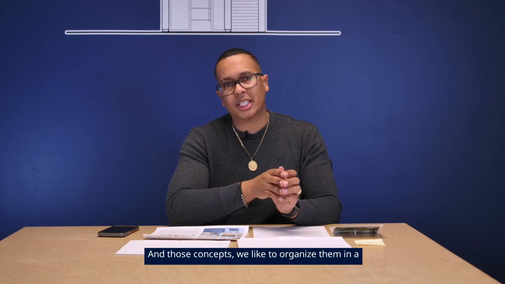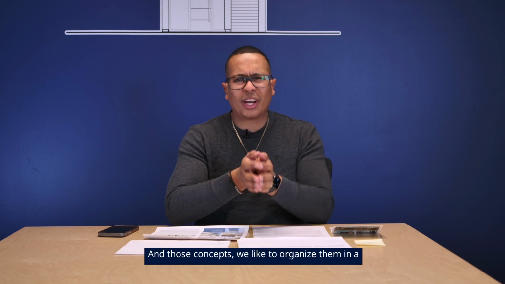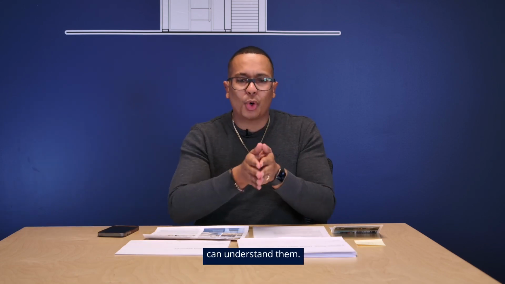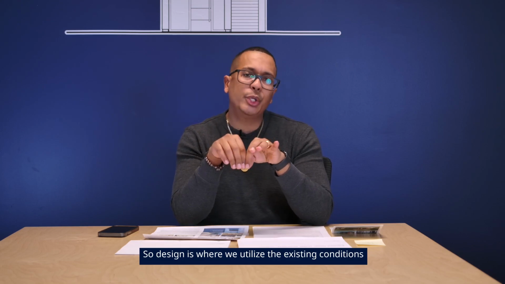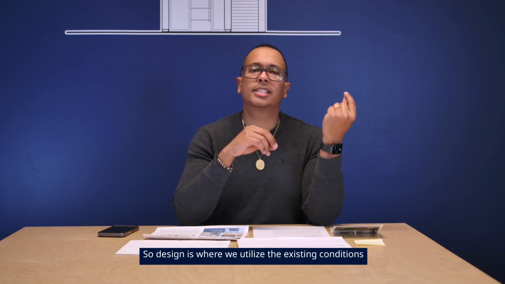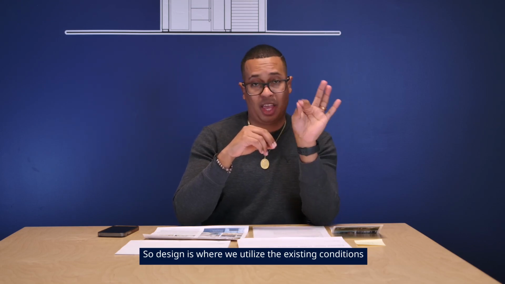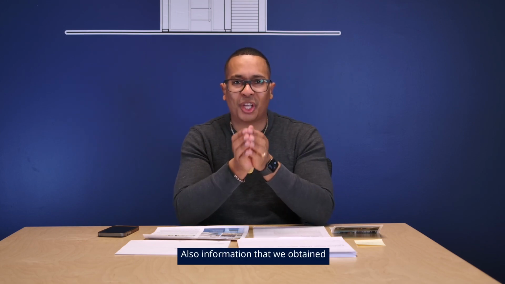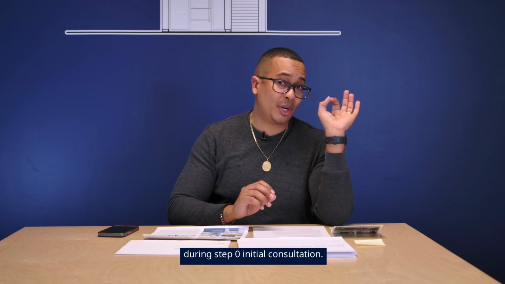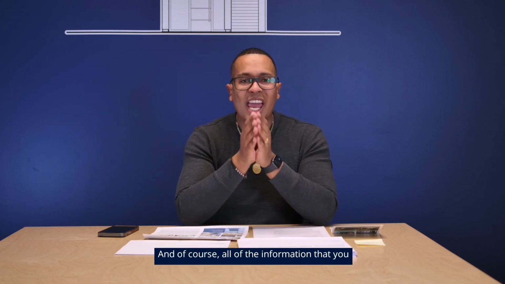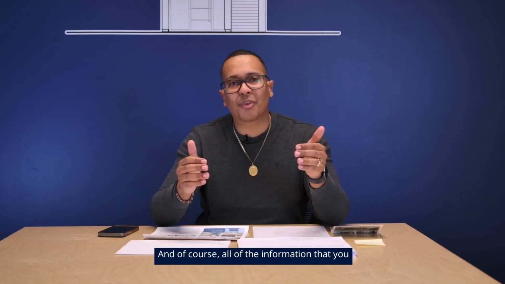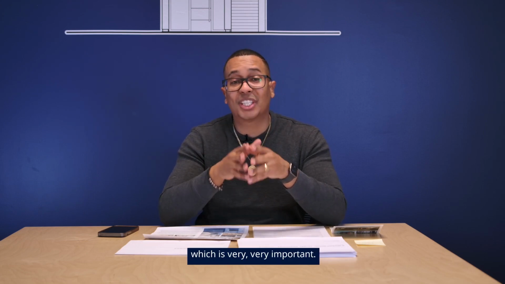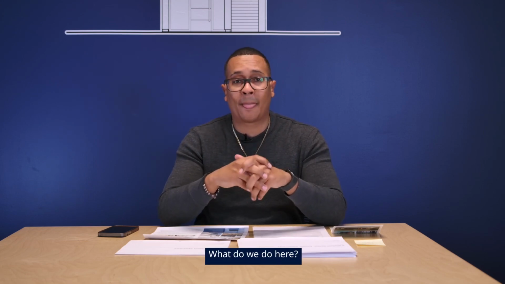And those concepts, we like to organize them in a way that you and the entire public can understand them. So design is where we utilize the existing conditions that we've obtained during step 1, also information that we obtained during step 0, initial consultation, and of course, all of the information that you provided during step 2, envision, which is very, very important.